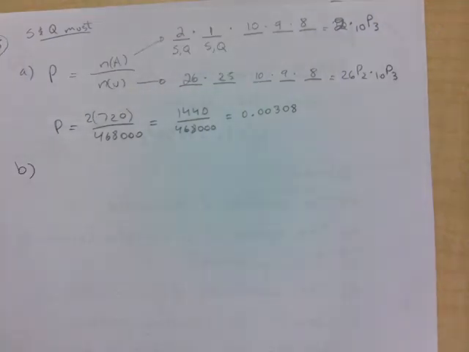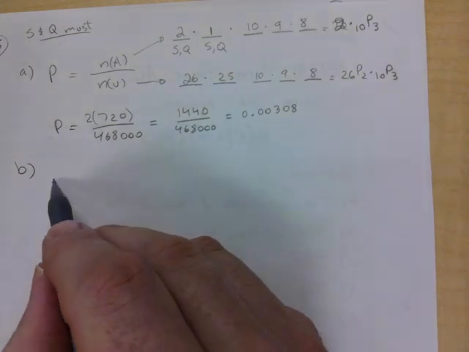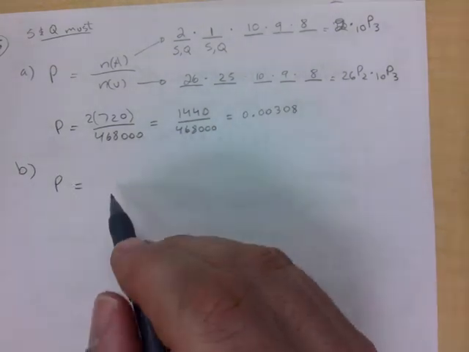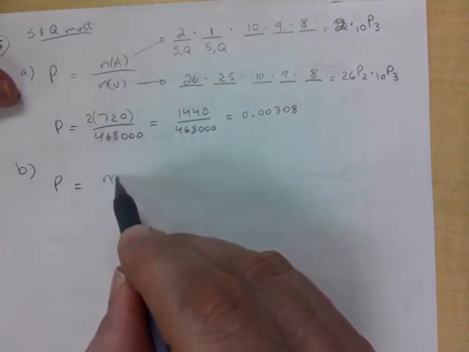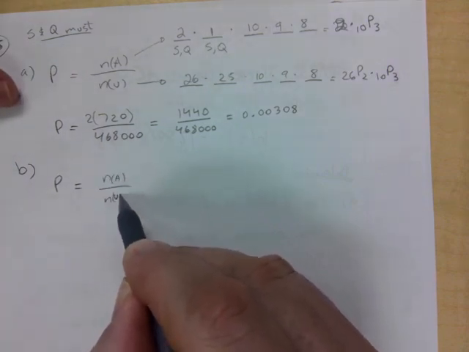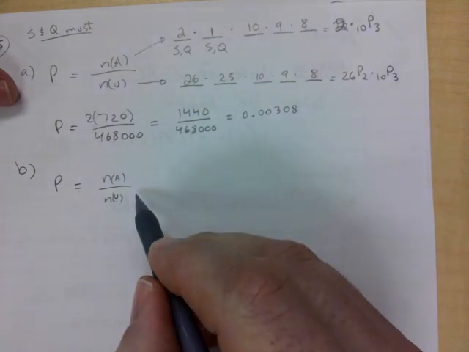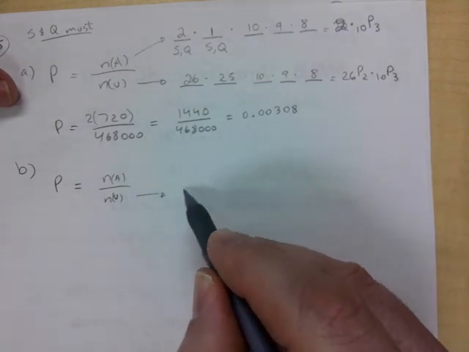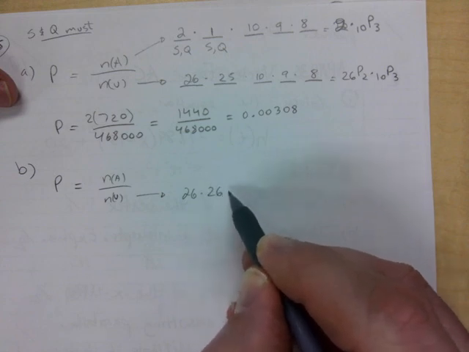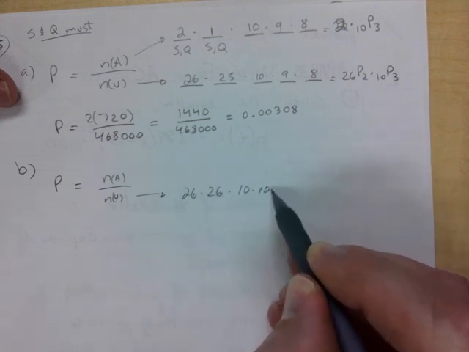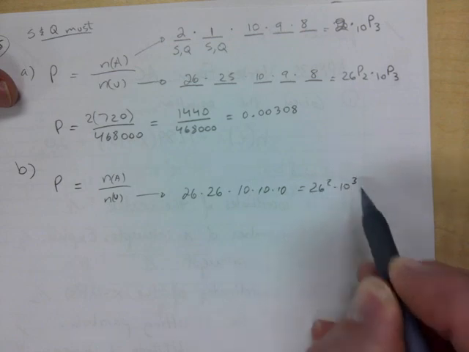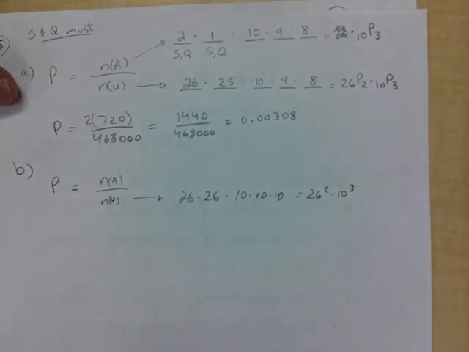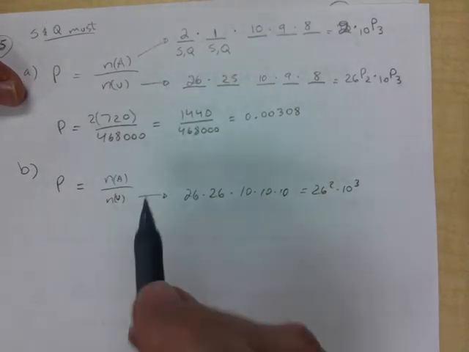If repetition is allowed, then it's going to be slightly different. My probability will be for the N_A part, maybe we'll do N_A like this, N_U like this. Everything changes, okay? Because now you can go 26 times 26. If that's allowed, then it's 10 times 10 times 10. So that's 26 squared times 10 cubed. That's the universal, right? I'm allowed to have repeats, so that you're considering everything.